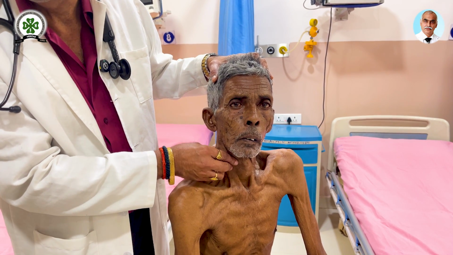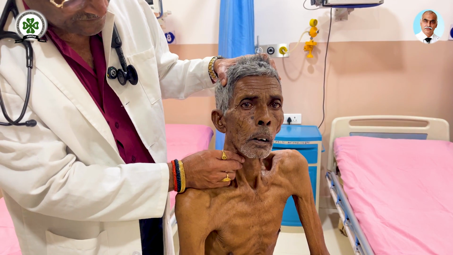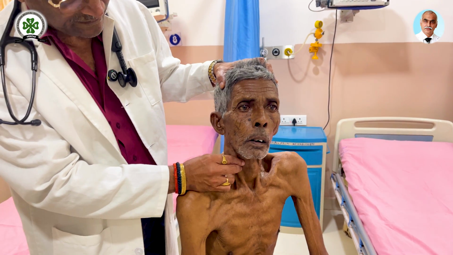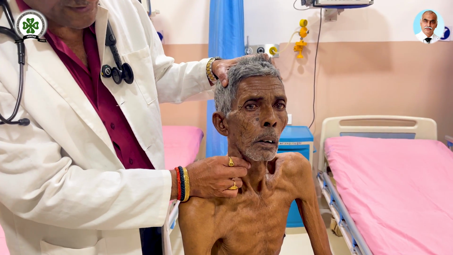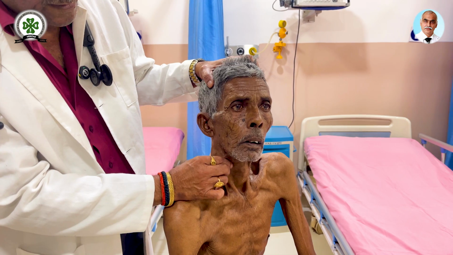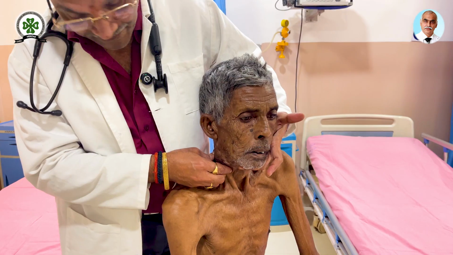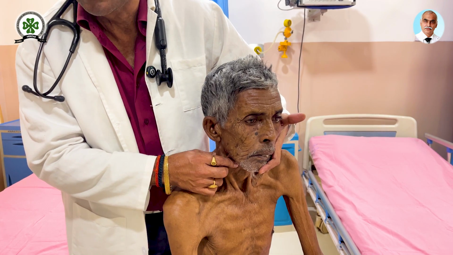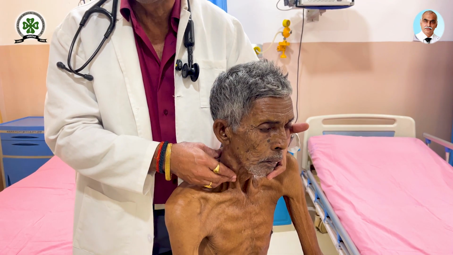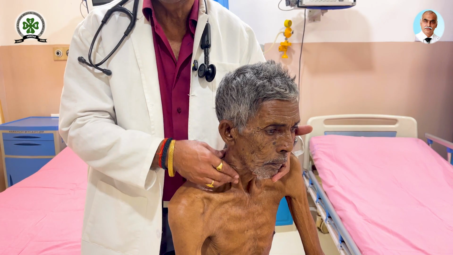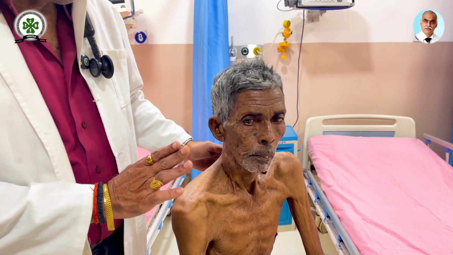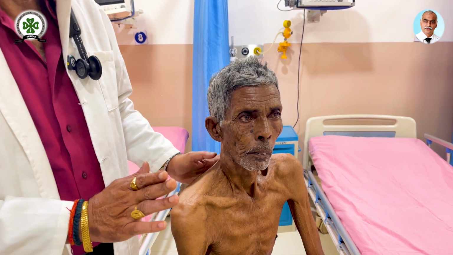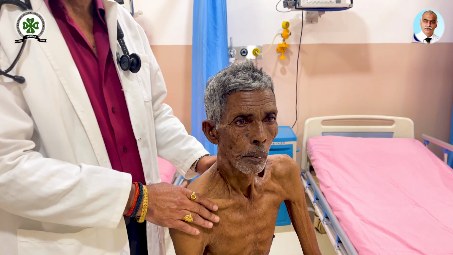If you make the movement of this swelling, it makes a little bit of movement anterior posteriorly, and you see the upward and downward movement is not happening. So it indicates that it is also fixed to the muscle. So these are all the things you will observe in the palpation.